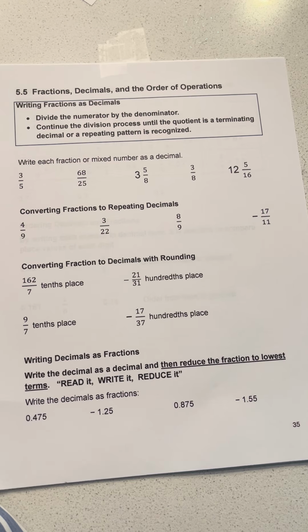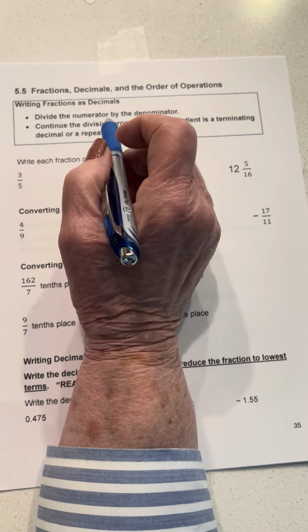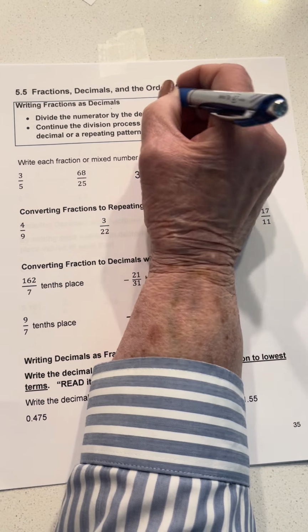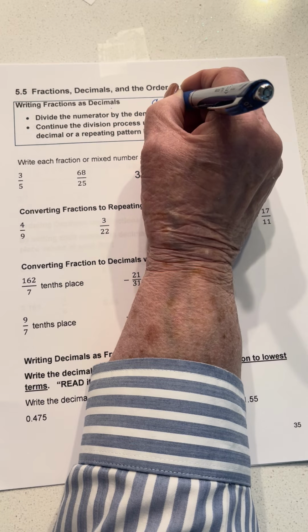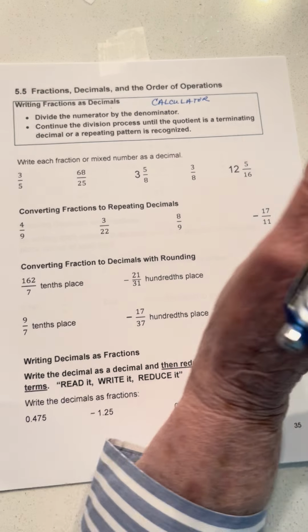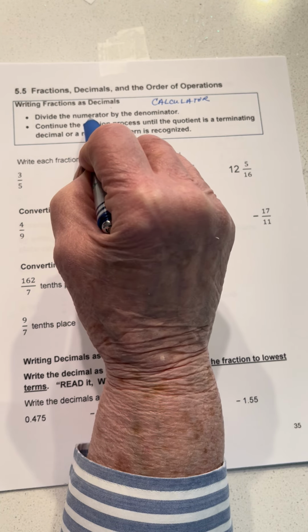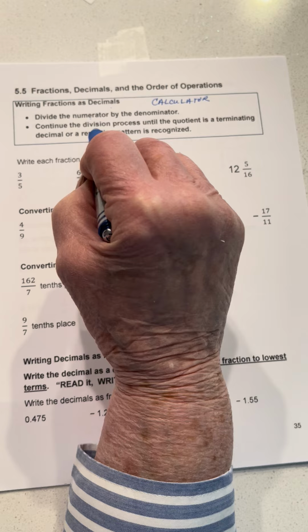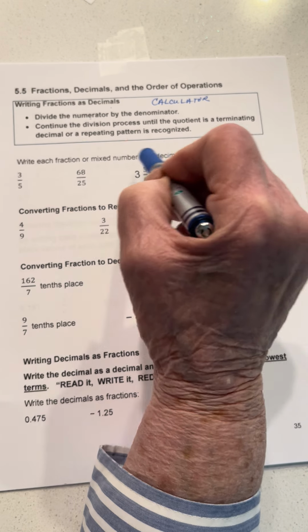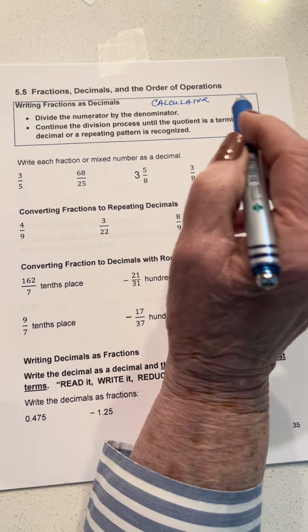In 5-5, we're going to connect fractions, decimals, and then work again with the order of operations, which we know. Writing fractions as decimals. You can use your calculator for this, or you can do long division if you like that. You're going to divide the numerator by the denominator and continue the division process until the quotient is a terminating decimal or a repeating pattern is recognized.